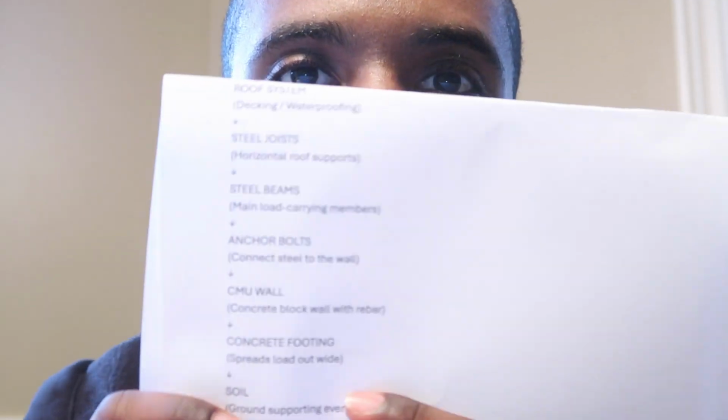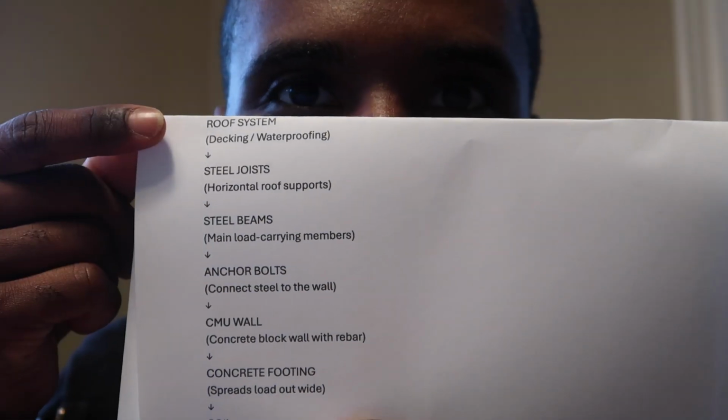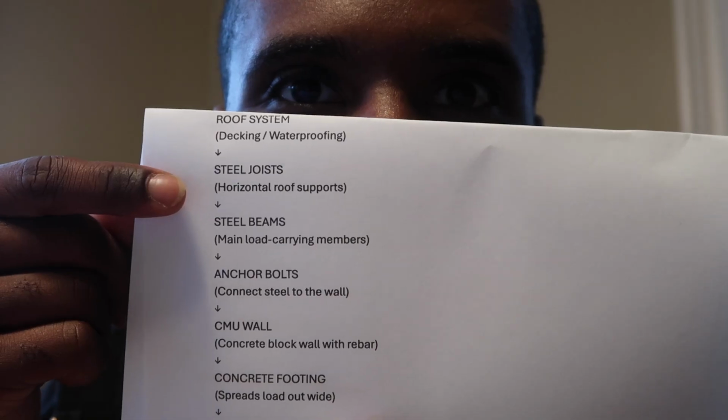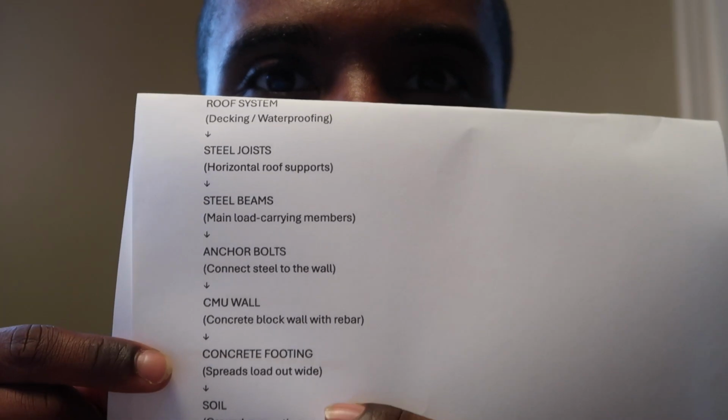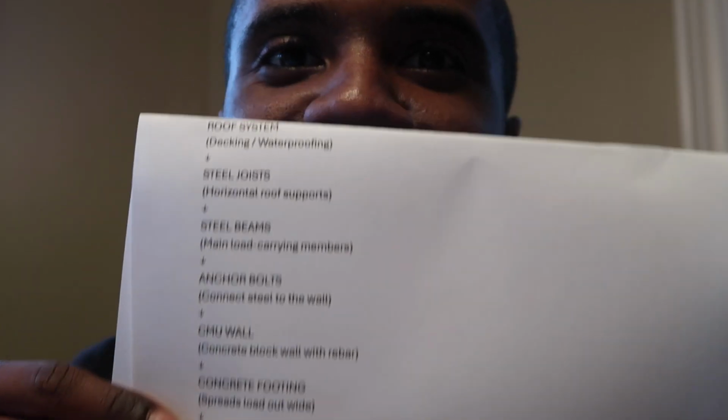So you're probably wondering what I'm studying in construction. Basically I'm studying some terms like roof system, the steel joist, steel beams, anchor bolt, CMU wall, concrete footer, soil, and things of that nature. So basically that is how a building is constructed and stuff of that nature. That's not how every building is constructed. That's just how some buildings are constructed. So let's start with the roof structure.